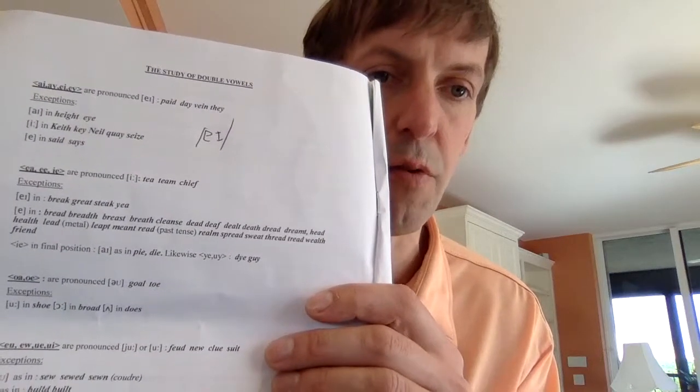Here we have EA, EE, IE. And most often, we're just going to have the same thing as the long value for E, as in team, chief, no problem. And there's a couple exceptions here. When we have EA pronounced as the long value for A, as in break, great, steak, yay. There's a poet, Yeats, you might have heard of him. That is often referred to as a foreign value, okay?